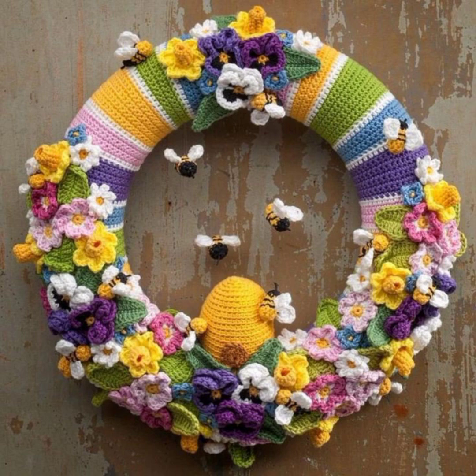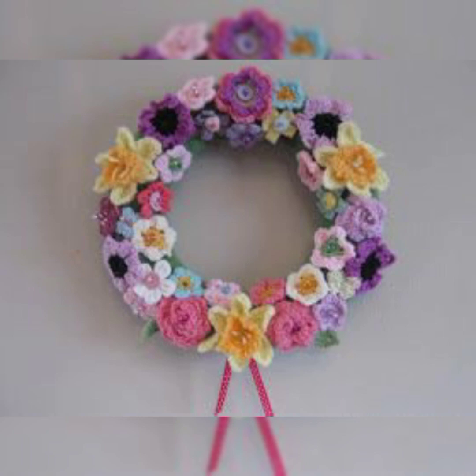As you can see, all the designs are really amazing. You can make anything with crochet. In crochet art, there is no limit to making things. You can make anything you want, anything you like. So I hope you will love all the designs.